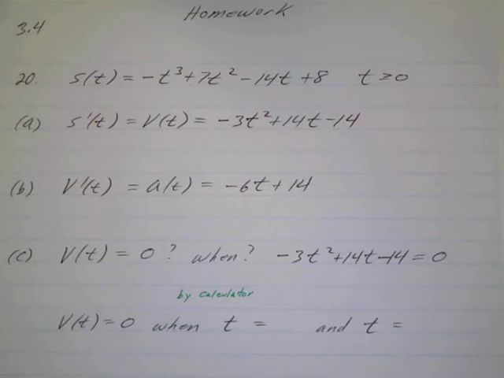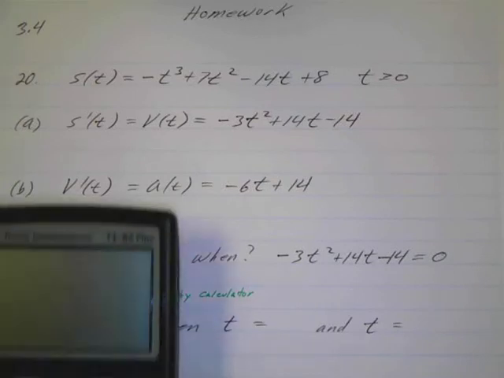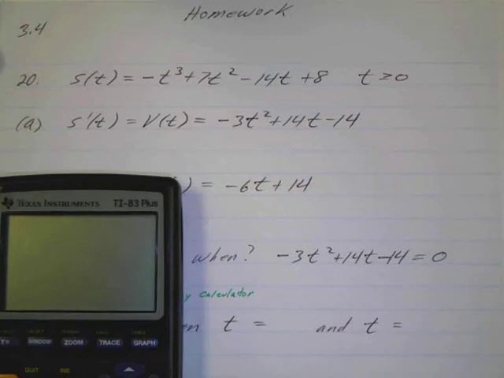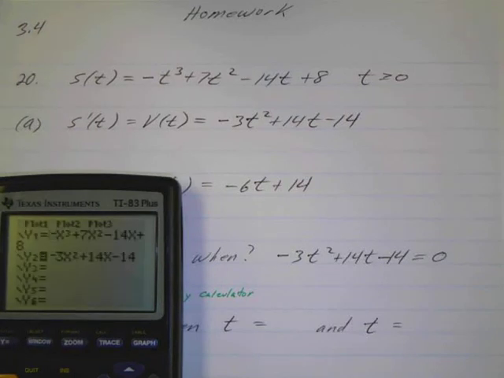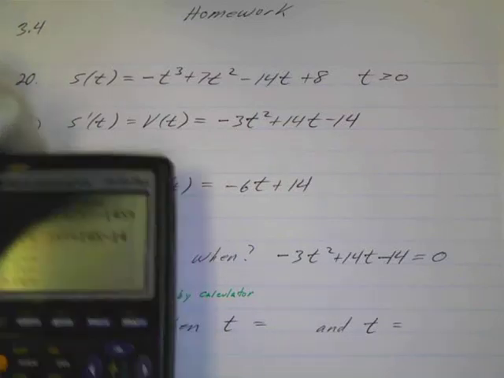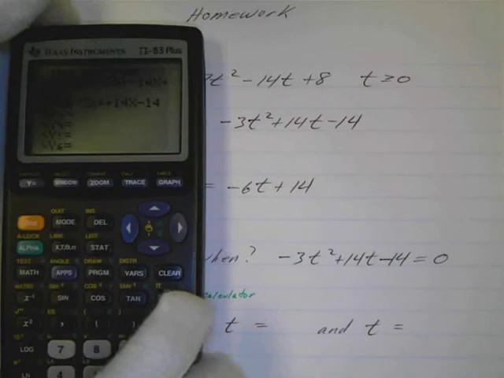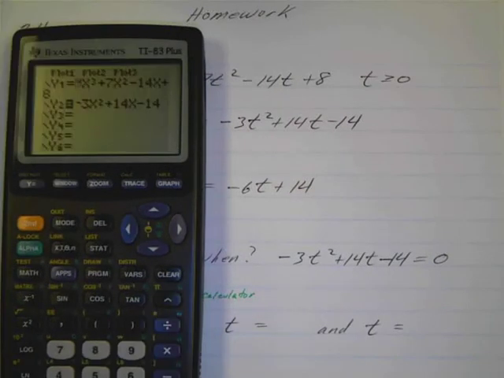So what I did on my calculator was I entered into y1 the position function because I know I'm going to use it. And this is the derivative, which is the velocity. And I know I'm going to have to find when that's going to be 0. So I'm going to do that first. So hopefully you can follow everything that's going to go on.